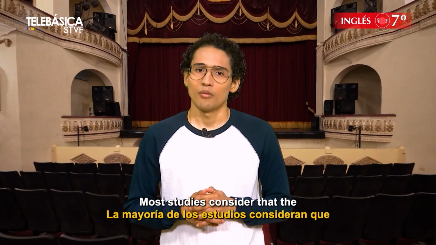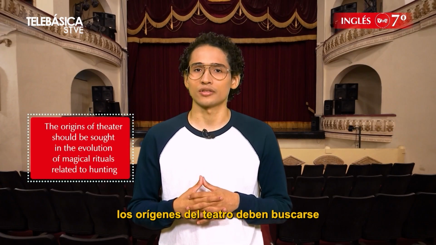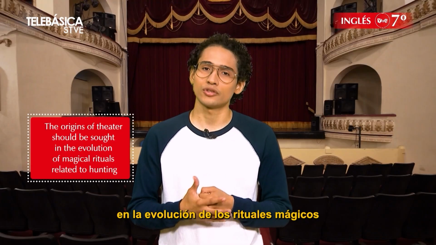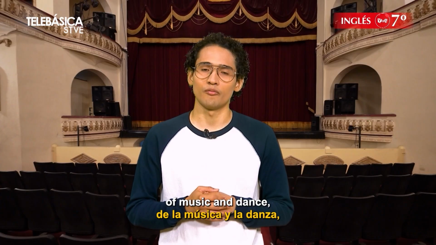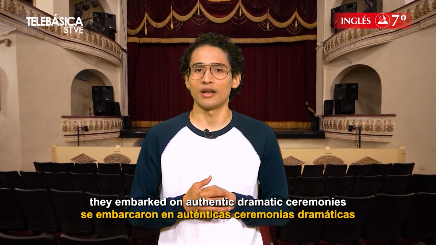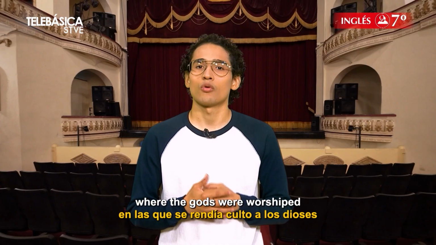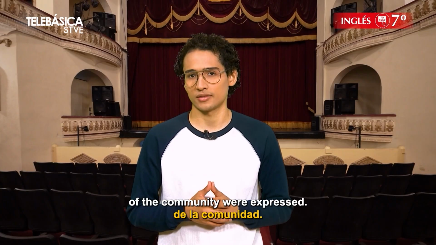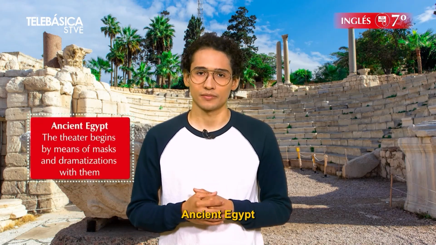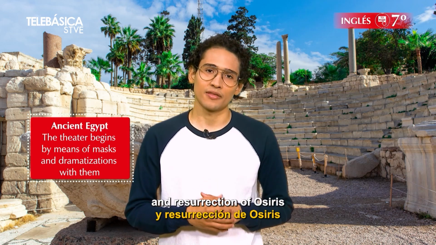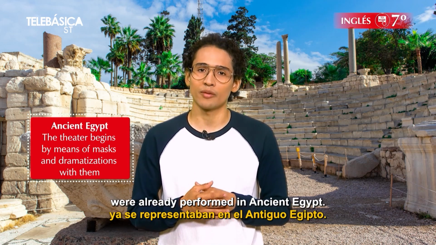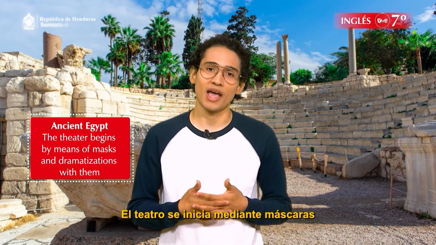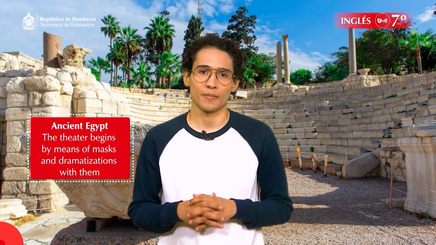Historical approach. Most studies consider that the origins of theater should be sought in the evolution of magical rituals related to hunting. After the introduction of music and dance, they embarked on authentic dramatic ceremonies where the gods were worshipped and the spiritual principles of the community were expressed. Ancient Egypt. Dramas about the death and resurrection of Osiris were already performed in ancient Egypt. The theater begins by means of masks and dramatizations with them.